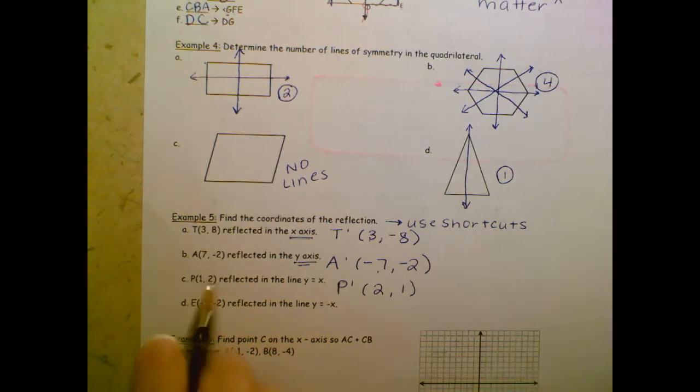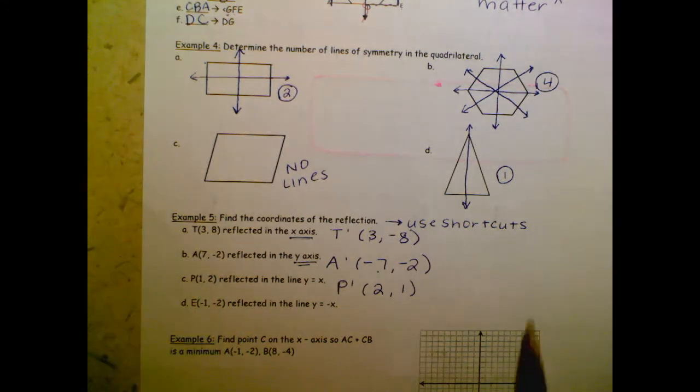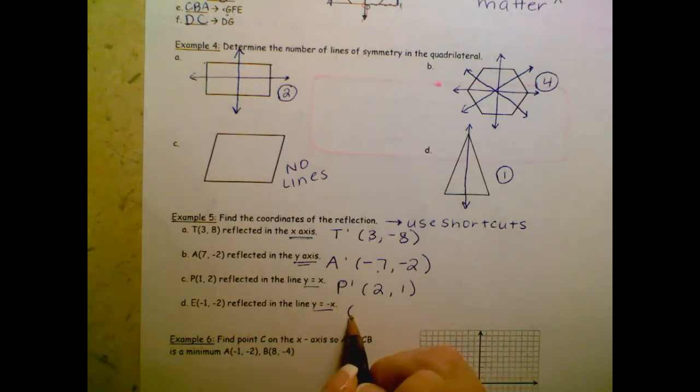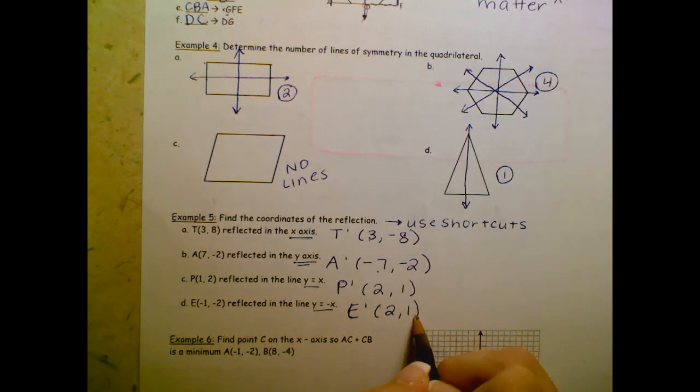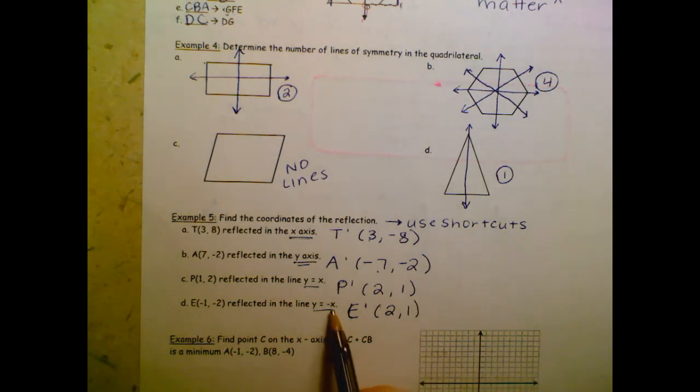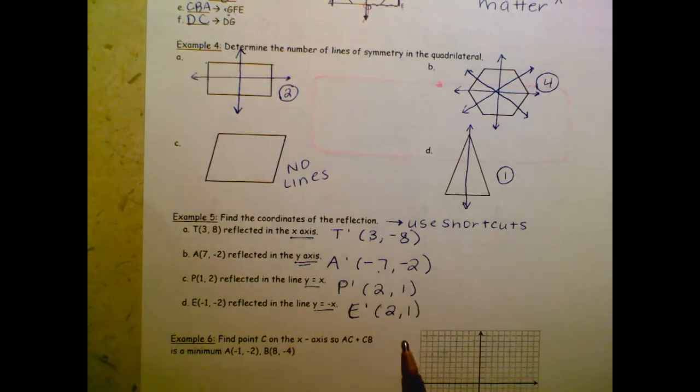All I did was just flip those 2 points. And then y equals negative x, E prime is positive 2, positive 1. I flip the order, and then I also make both of them opposites.